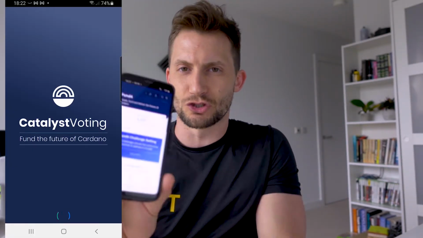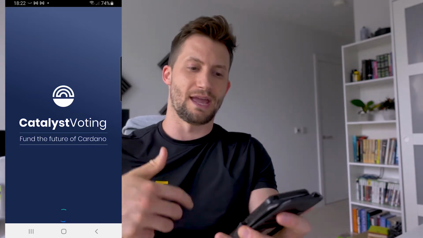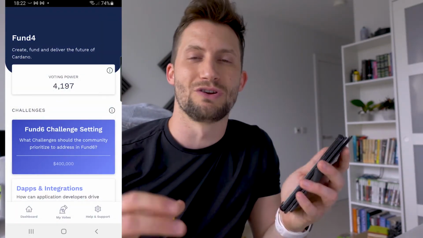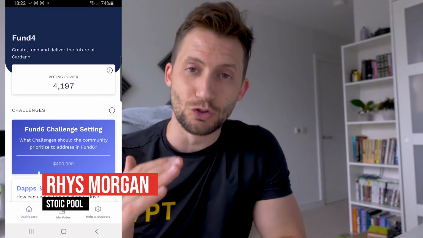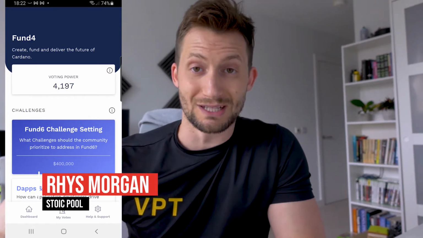Right guys, so Catalyst Fund 4 voting is live. Hopefully you all registered. If you just go into the app on Catalyst, then you will see what your voting power is, which is basically what the total amount of ADA was in your wallet at the time of the snapshot, or at the time of registering.